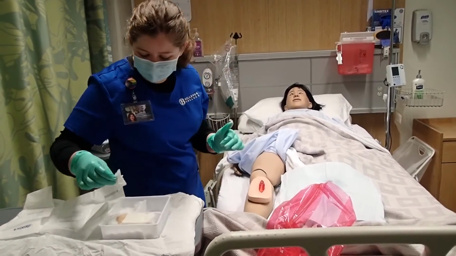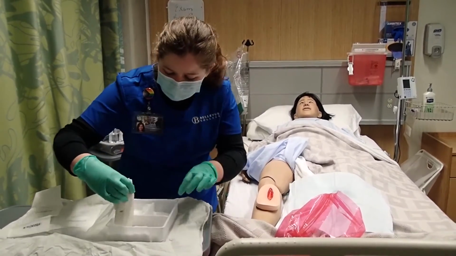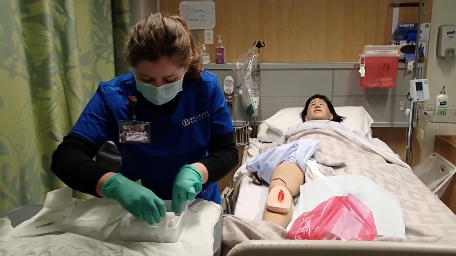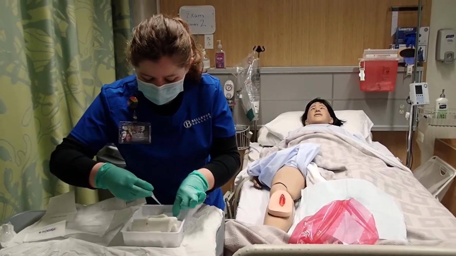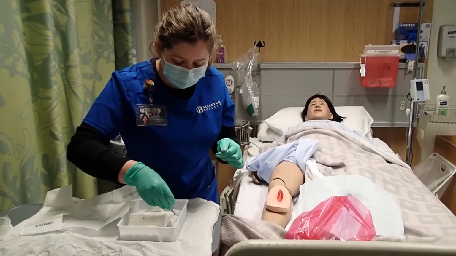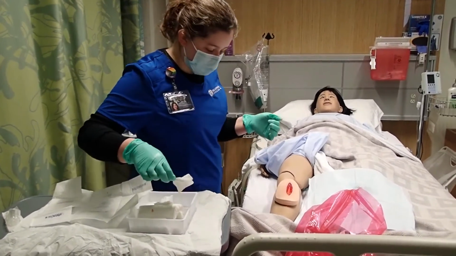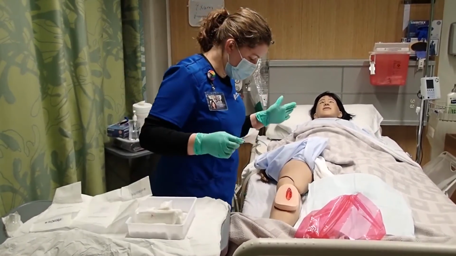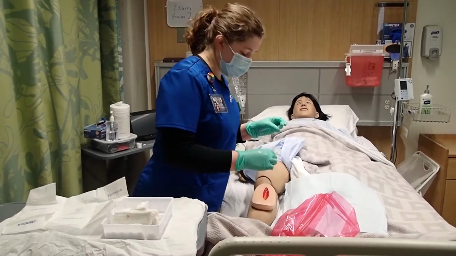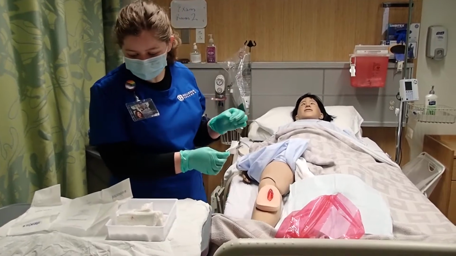And now at this point, okay, there we go. Just getting my supplies that I need. So now my gauze has been dipped into the saline. Now going from clean to dirty, I will cleanse the wound with the saline. Just ensuring I have all my steps.